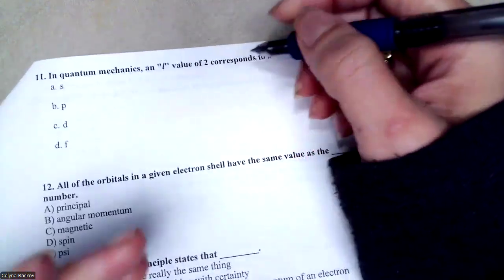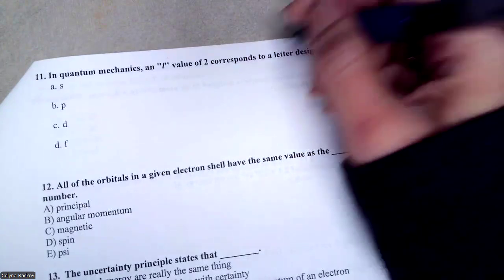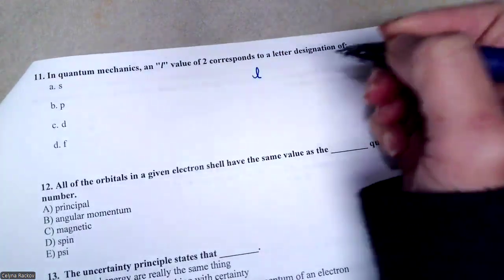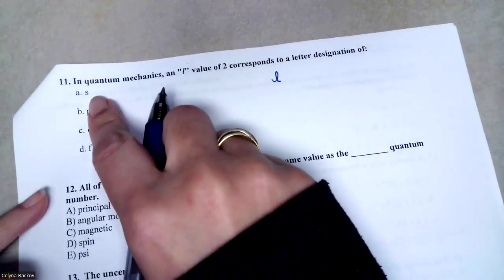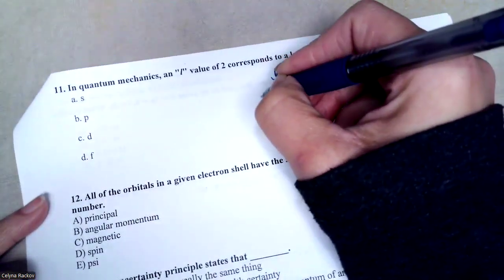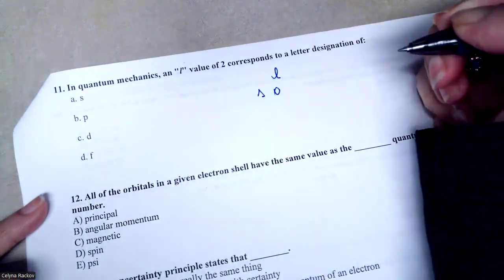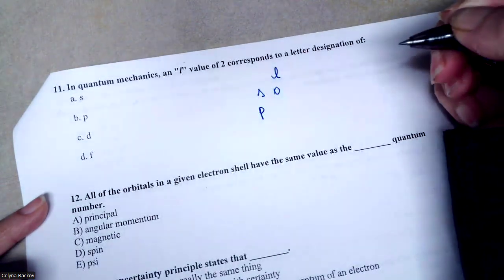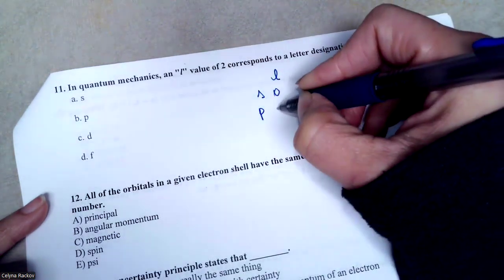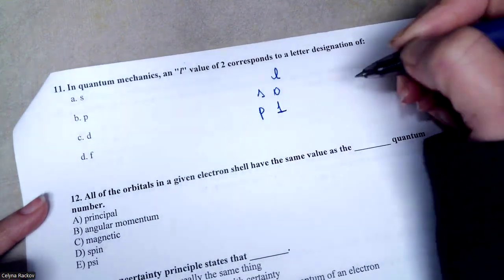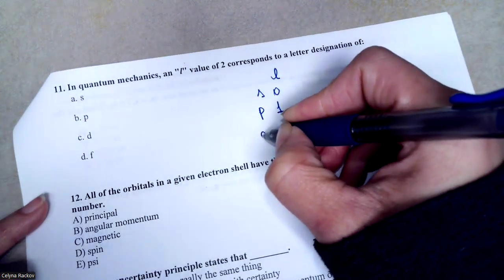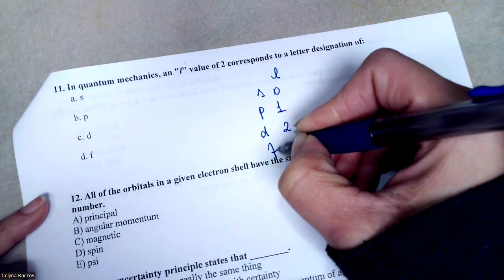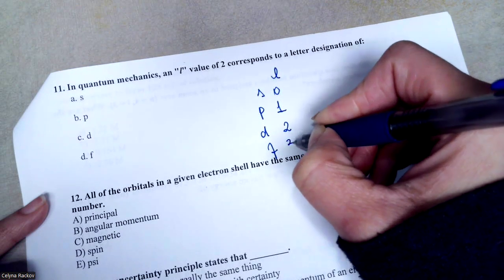It's about which subshell we're talking about. So for subshell S, L will be 0. For subshell P, L will be 1. For subshell D, L will be 2. And for F, L will be 3.